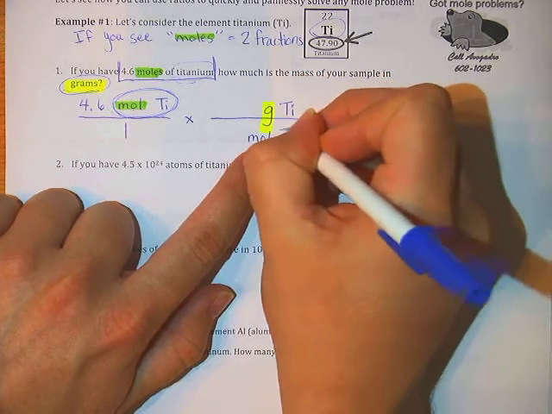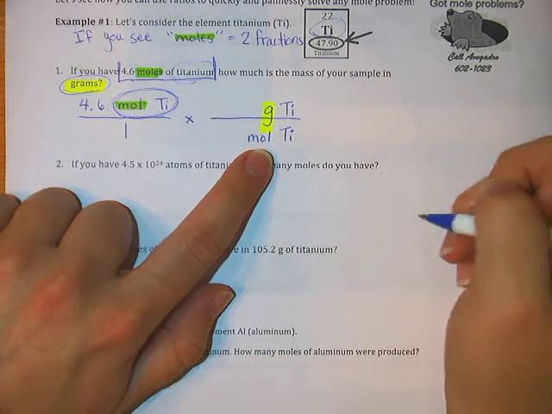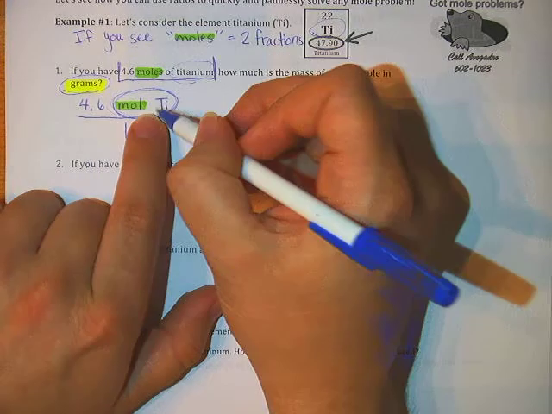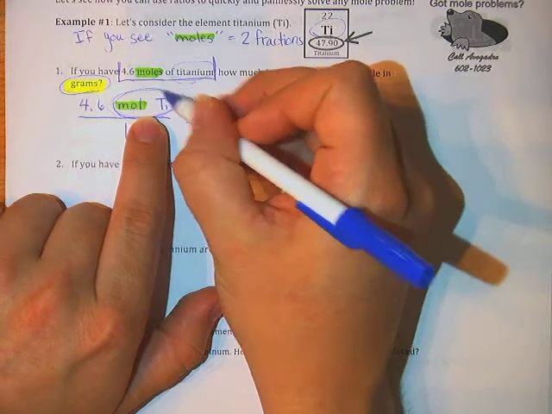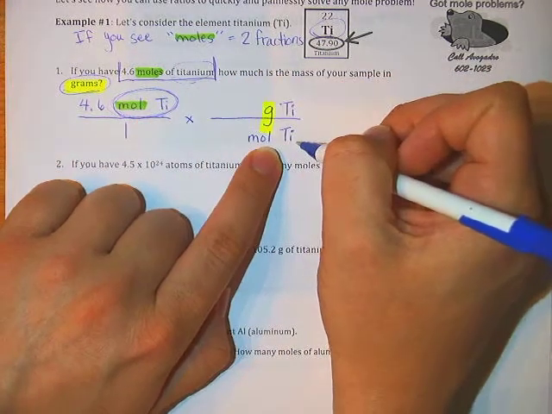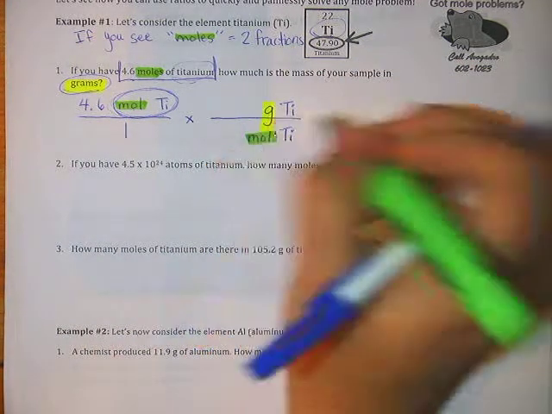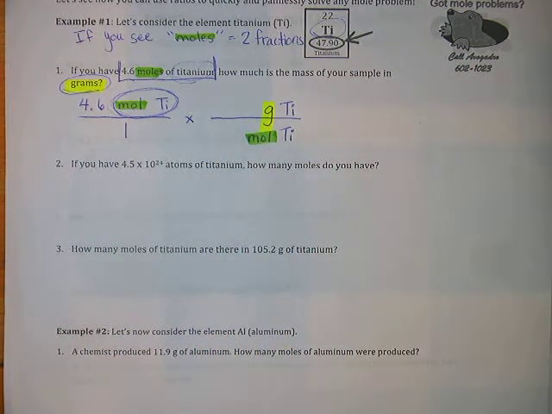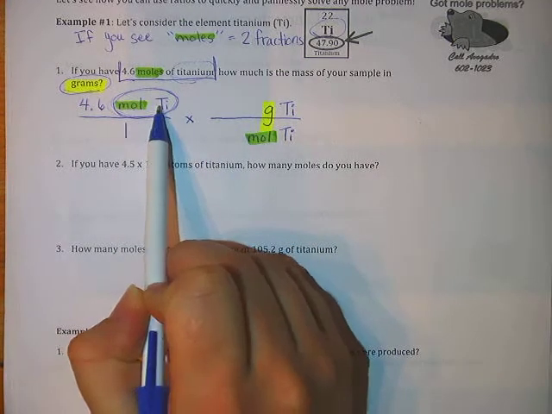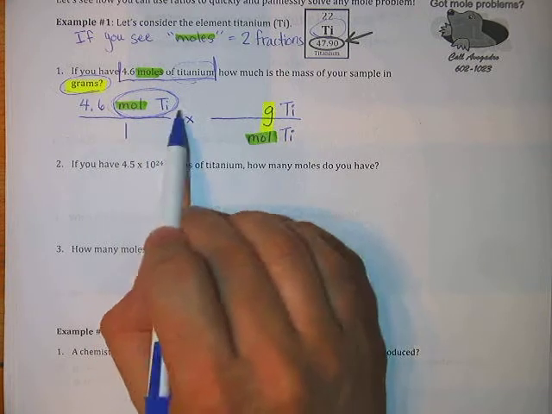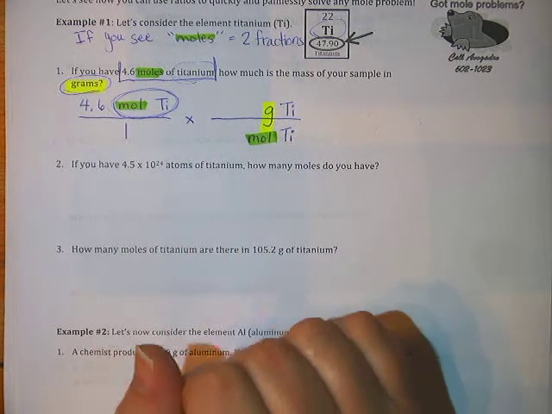So I'm going to move those same words down to the bottom here. What goes up, not the number, just the words, what goes up must come down. Always move your unit and element to the bottom. Not the number, just the unit and the element. What goes up must come down.